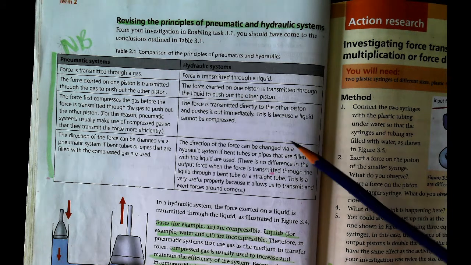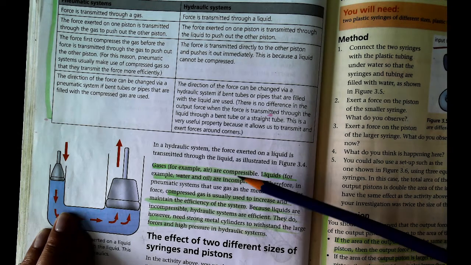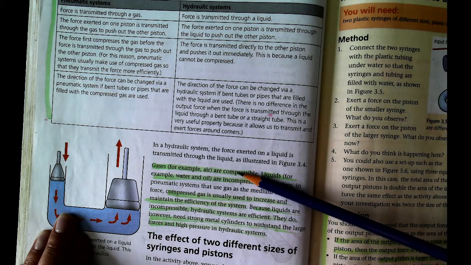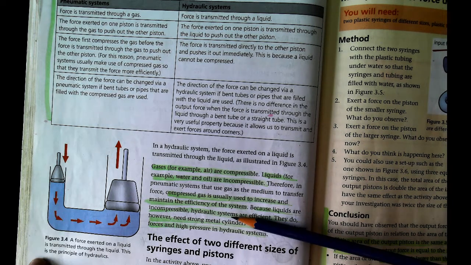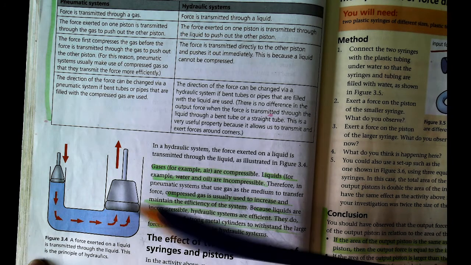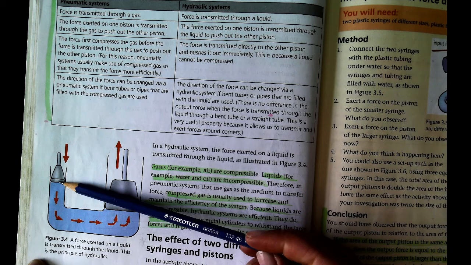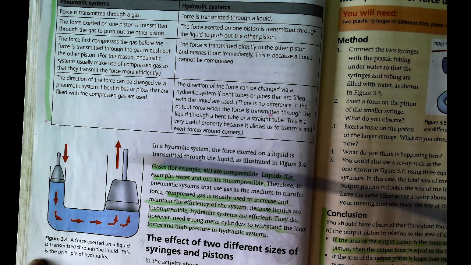This part here at the bottom is also important, because it also gives you some of the advantages and disadvantages. And here you see a very simple hydraulic system. Small input to large output.